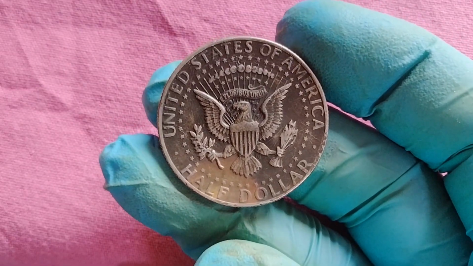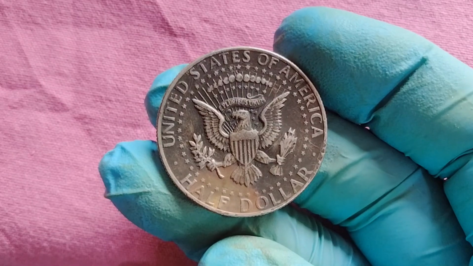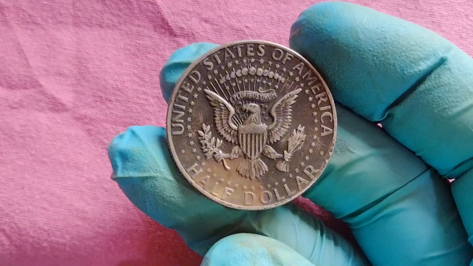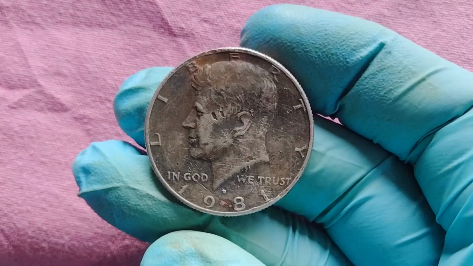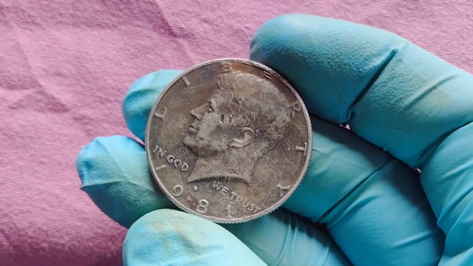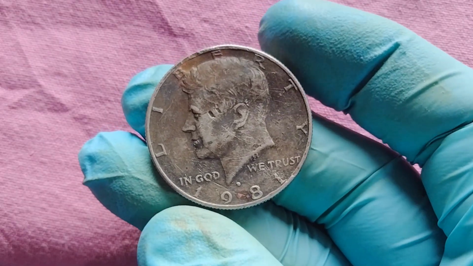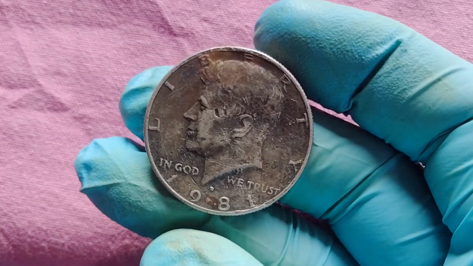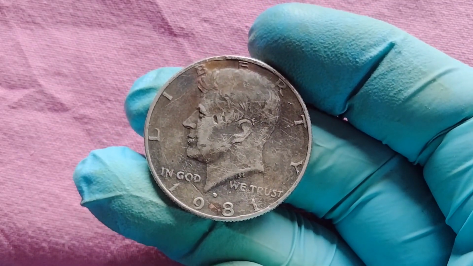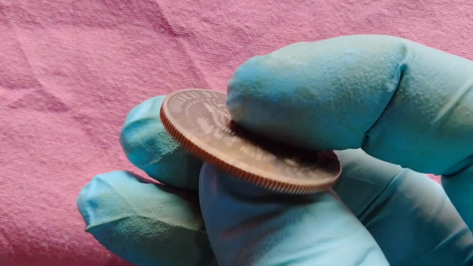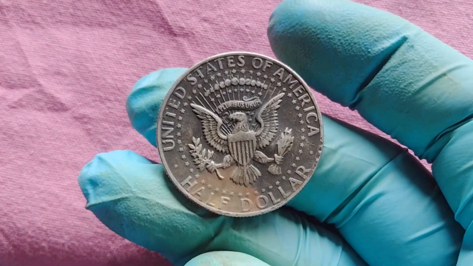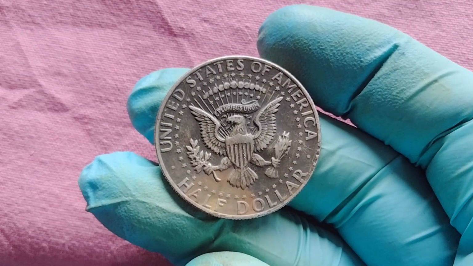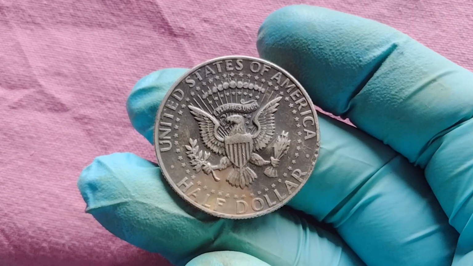The obverse design has remained largely unchanged since the first Kennedy half dollar was introduced, making it one of the most consistent and recognizable designs in U.S. coinage. The reverse, back, of the coin was designed by Frank Gasparro, another chief engraver of the United States Mint. The reverse design is based on the presidential seal of the United States and features a powerful heraldic eagle with its wings spread wide. In the eagle's right talon, it holds an olive branch, symbolizing peace, while the left talon holds a bundle of arrows representing strength and the readiness to defend the nation.